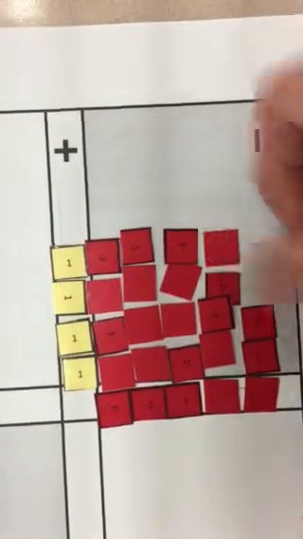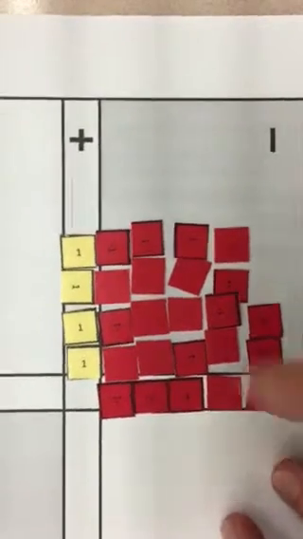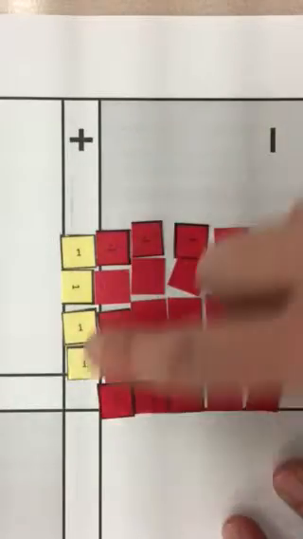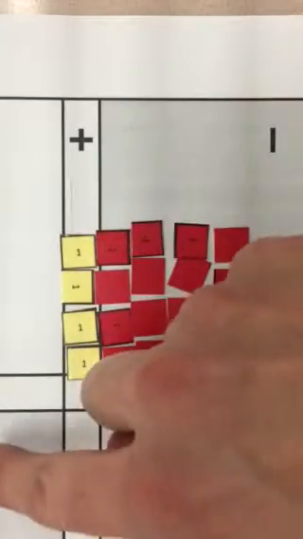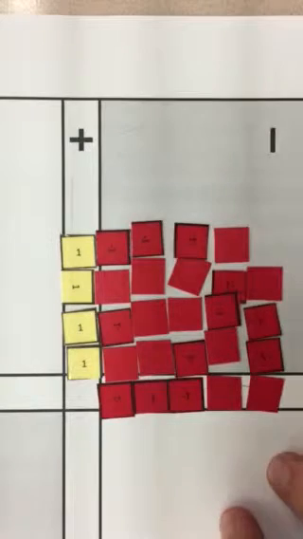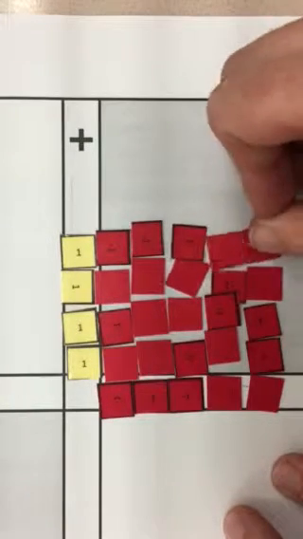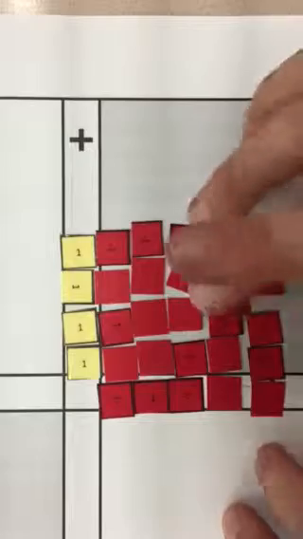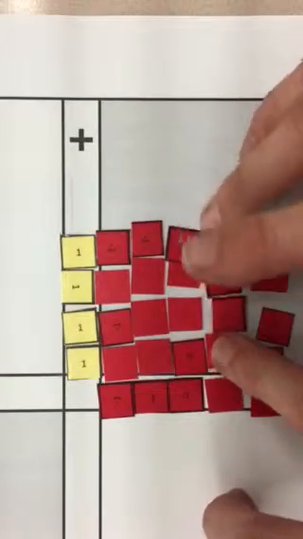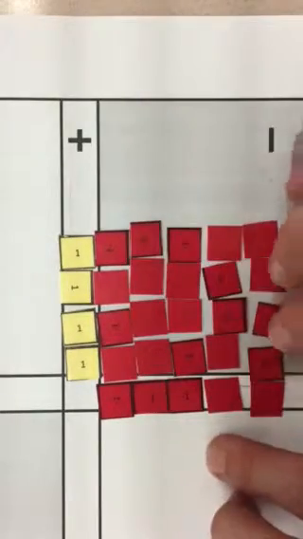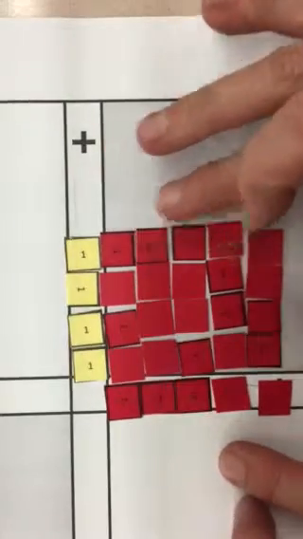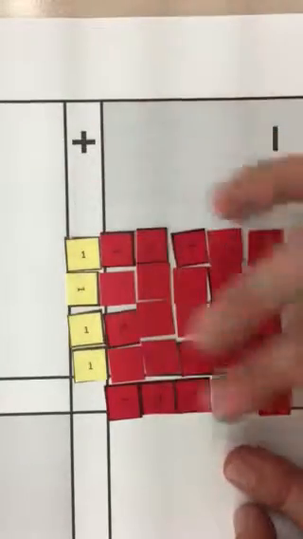So remember, we're just following our rules. We modeled the factors on the factor track. We built one factor horizontally. We built one vertically. Now we're building the rectangle itself. And the rectangle is on the area mat. So now we have a model of the rectangle.